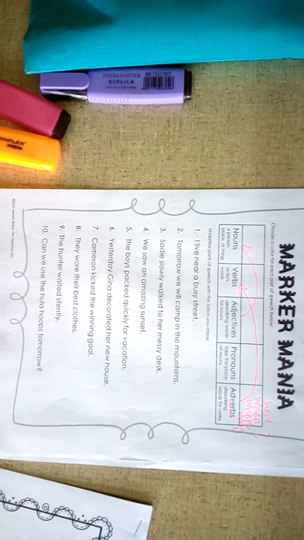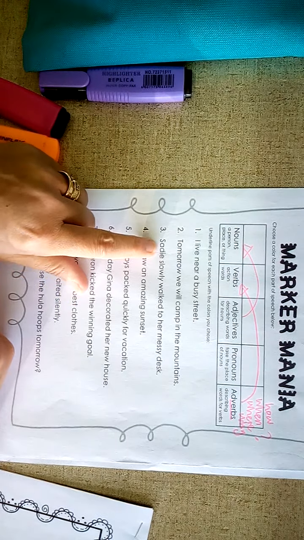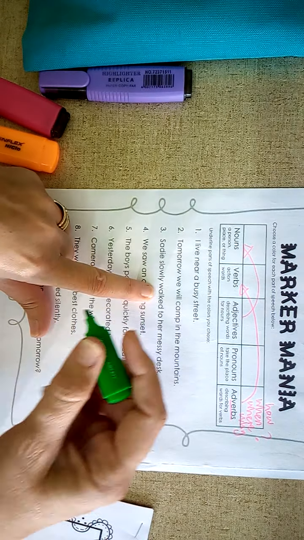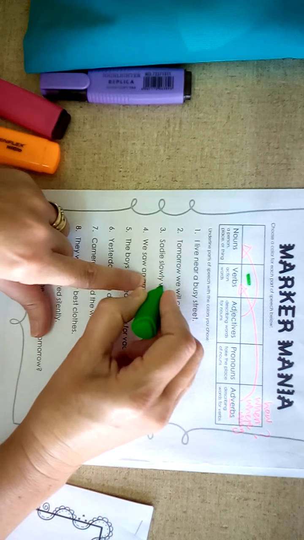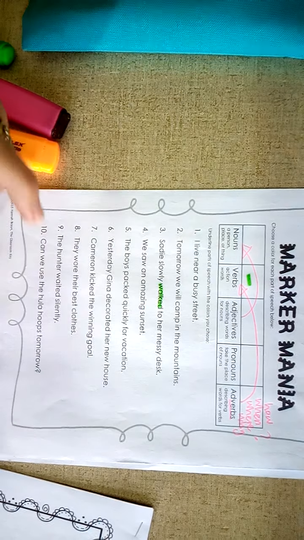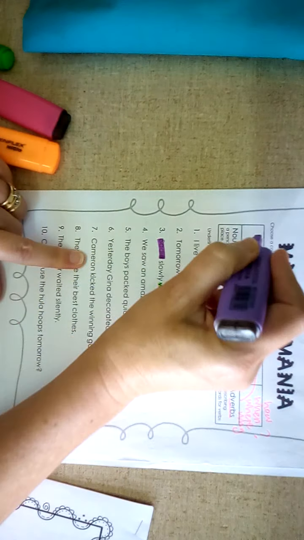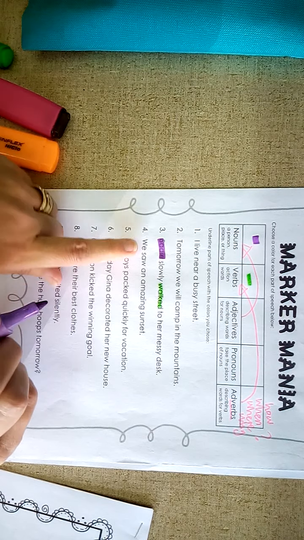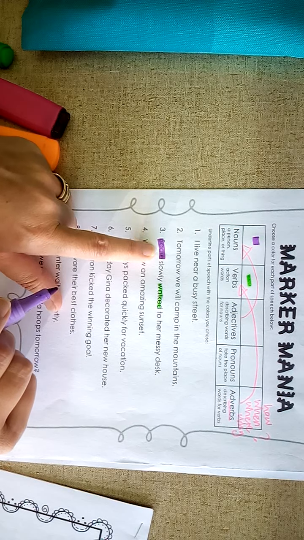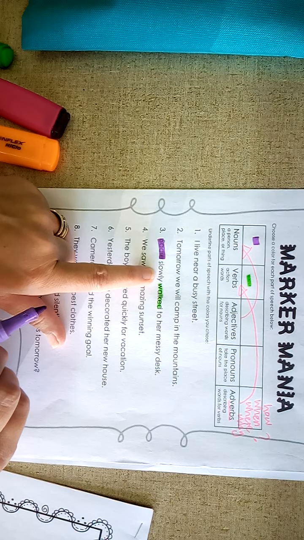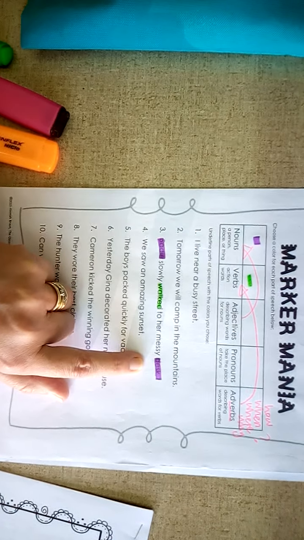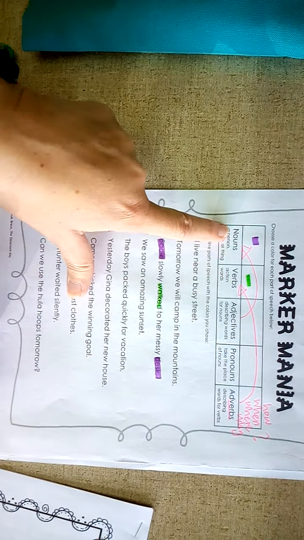I'm going to find the action word first. Sadie slowly walked to her messy desk. Walked is my action word. Okay, so I'm going to make that my verb. Who walked? Sadie. So Sadie is a noun. Do I have any more nouns? Slowly. I can't touch slowly. To her messy desk. I can touch a desk. Okay, so I've got my verb and I've got my nouns.